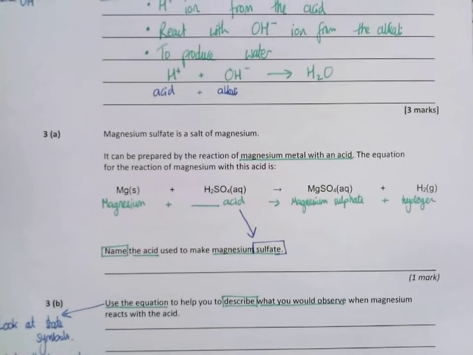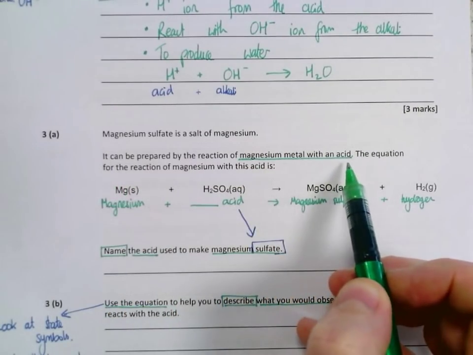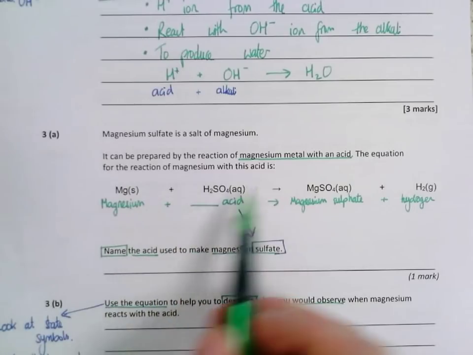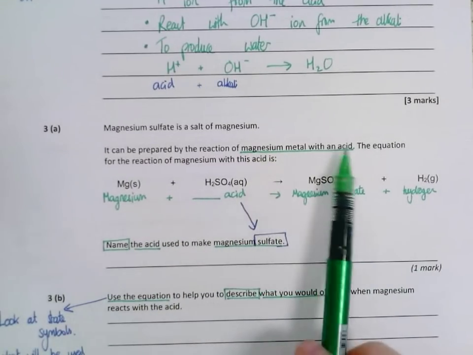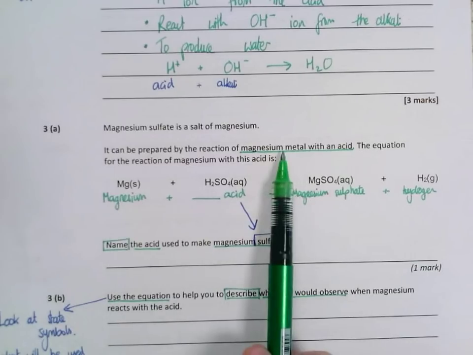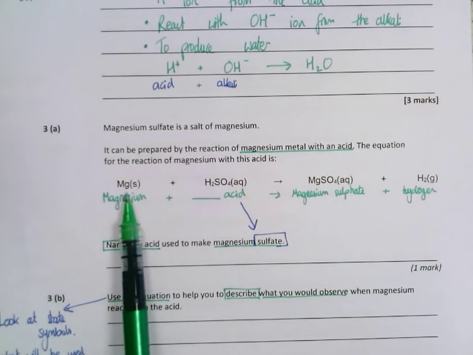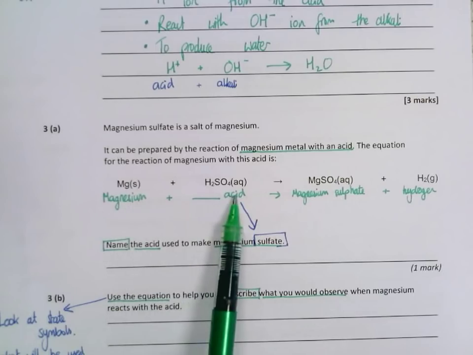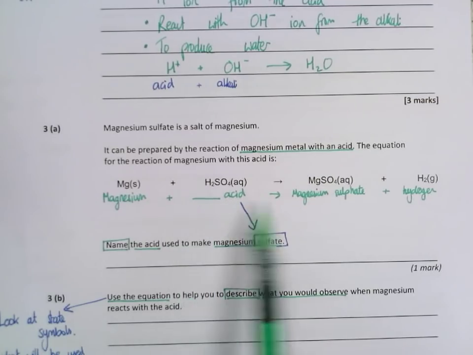Moving on. Magnesium sulfate is a salt of magnesium. It can be prepared by reacting magnesium metal with an acid. Good. The equation is below. Now, I've annotated here the information they've given me. They've said react magnesium metal with an acid. So I've used my common sense here and I said, well, that's magnesium. I know that I'm reacting magnesium metal with an acid. So this is the acid.